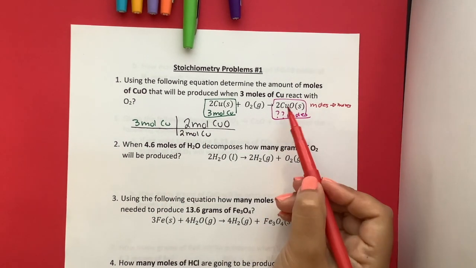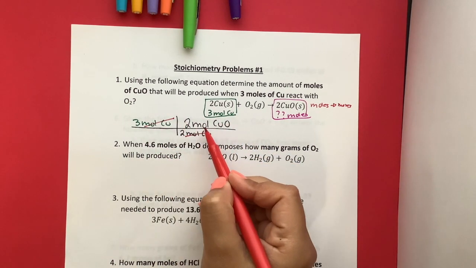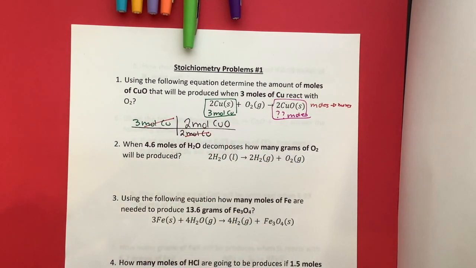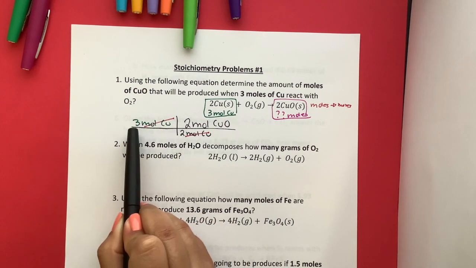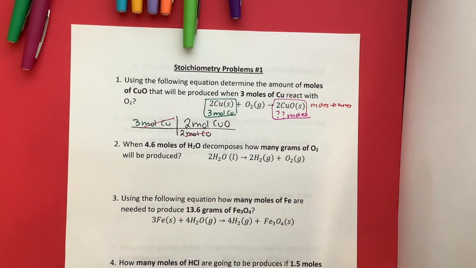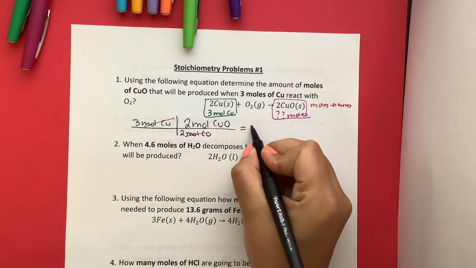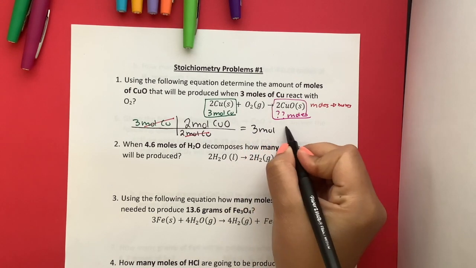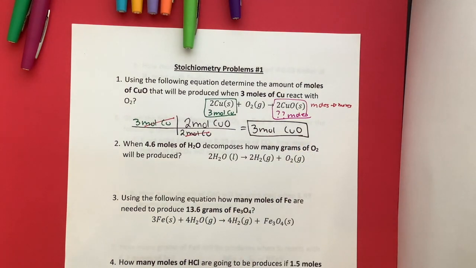In this case, since the question is asking us for moles, the only unit that's uncrossed is moles of CuO, and we're done. The only thing we have to do now is get our calculator, multiply and divide. So we're going to multiply everything on top, divide by the bottom. 3 times 2 is 6, divided by 2 is 3. So for every 3 moles of Cu, you're going to have 3 moles of CuO. And that's my final answer.